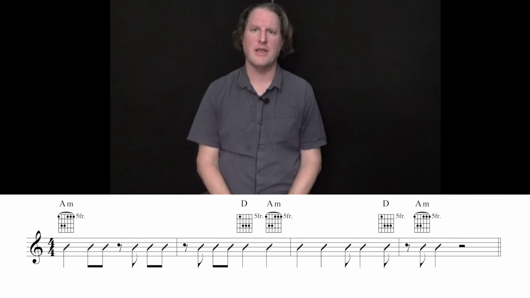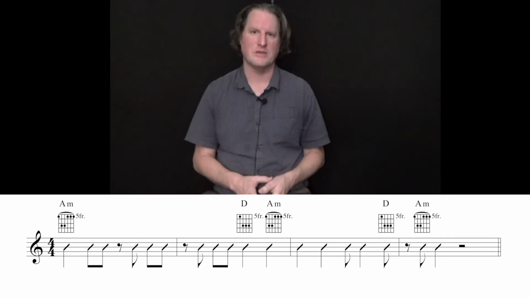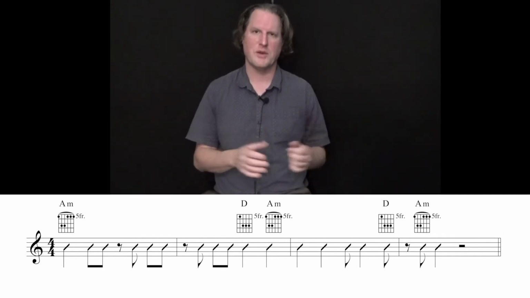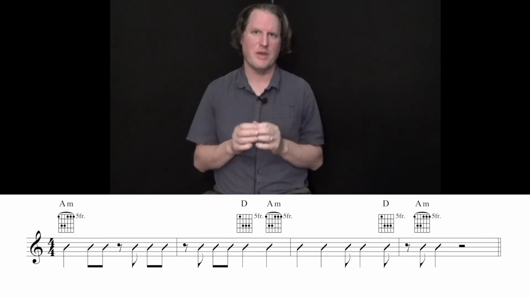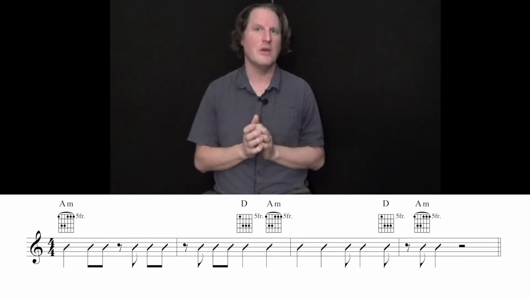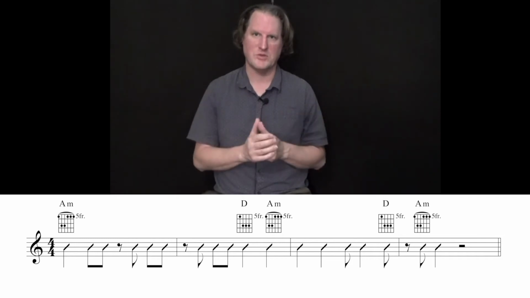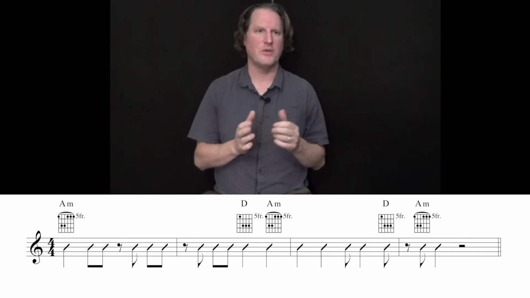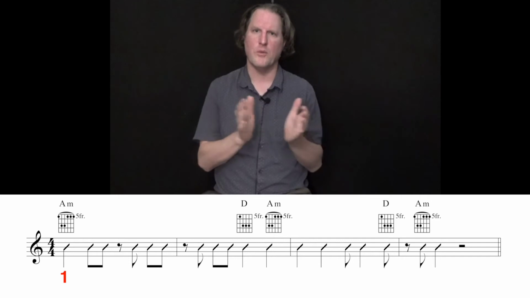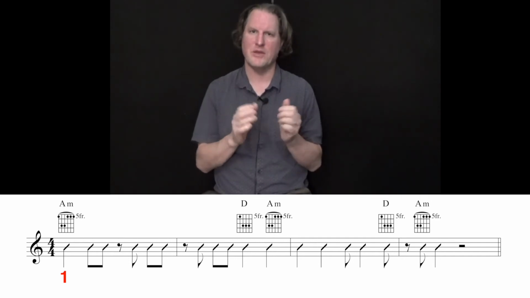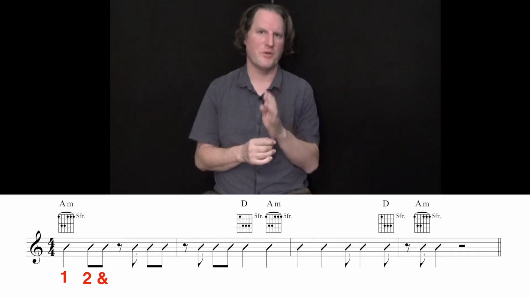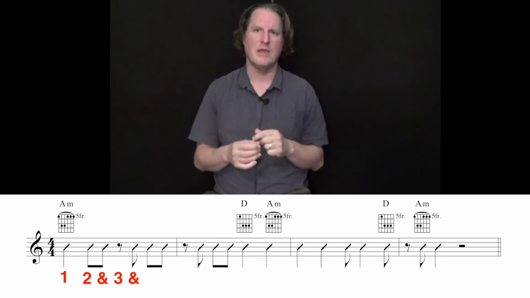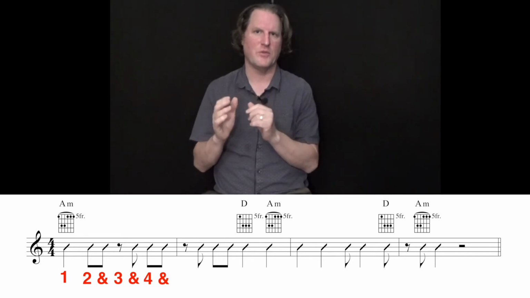Alright, let's go ahead and now check out that breakdown section. For the most part here, we're still using quarter notes and pairs of eighth notes. We have the syncopated rhythm pattern a little bit later within this 4-measure structure. We're going to start with a quarter note, 1, then a pair of eighth notes, 2 and. Then we have another pair of eighth notes where the first eighth note is an eighth note rest. So we have 3 and then we have another pair of eighth notes, 4 and.